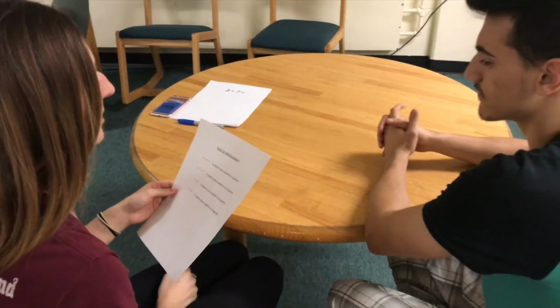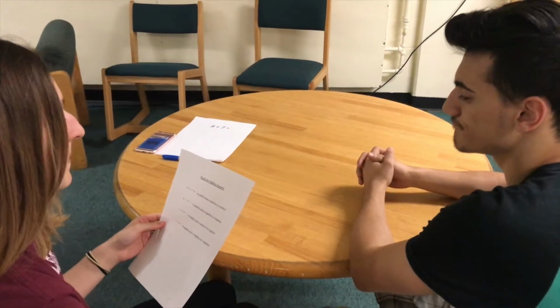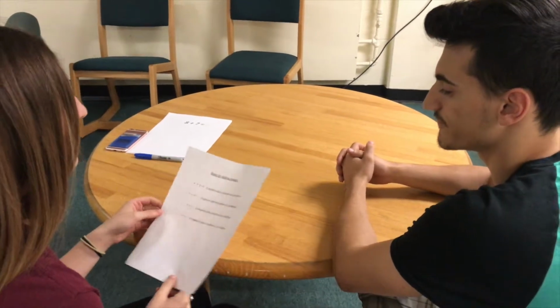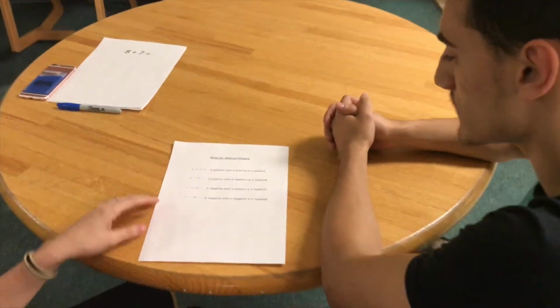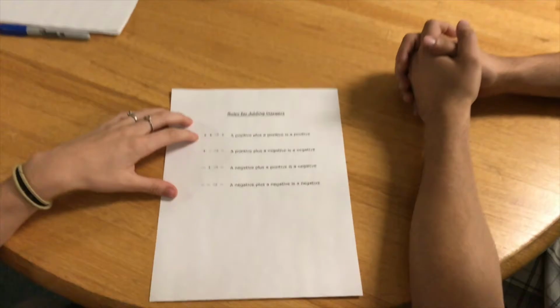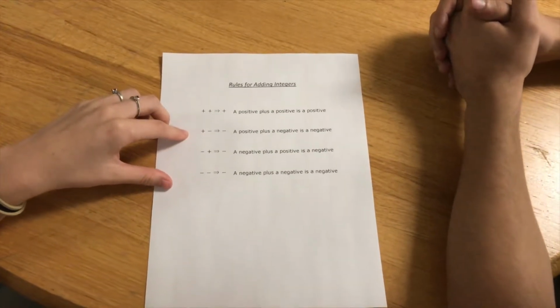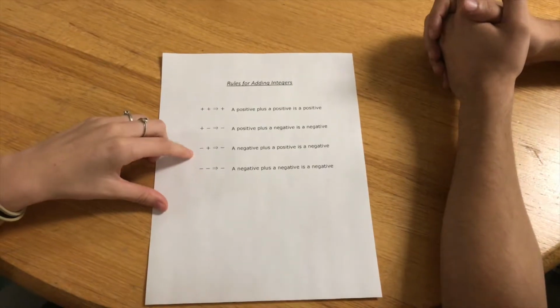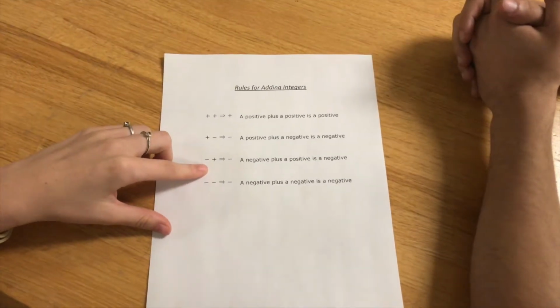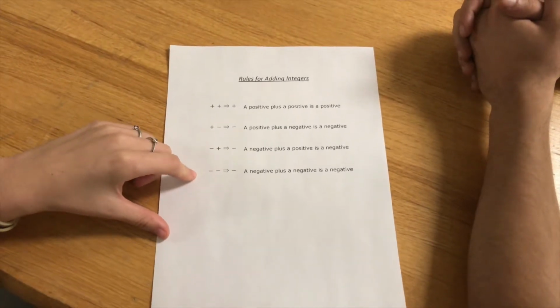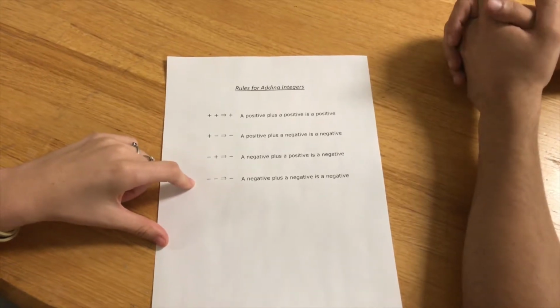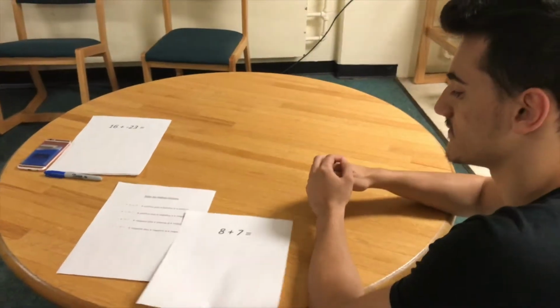Okay, so have you ever heard of rules for adding integers? No, I haven't. Okay, so I have a list of rules for adding integers. This one is going to be a positive plus a positive equals a positive. This one is a positive plus a negative equals a negative. This one is a negative plus a positive equals a negative. Let me guess the last one. A negative plus a negative is a negative. Yes, good job.